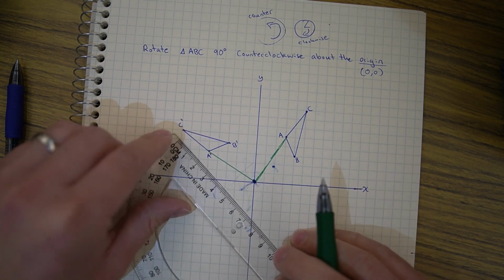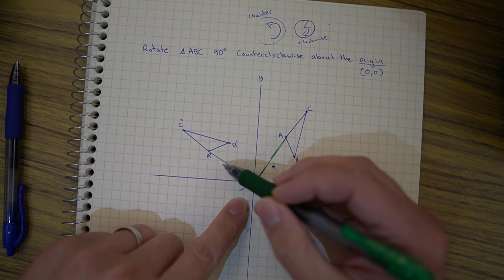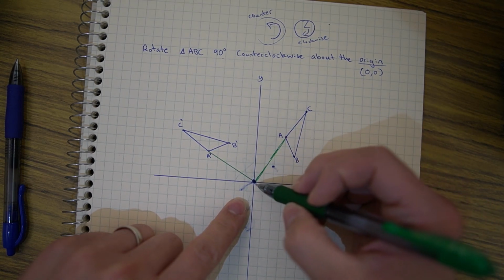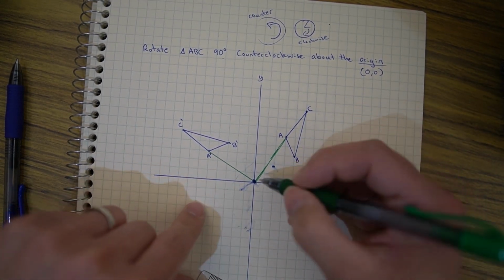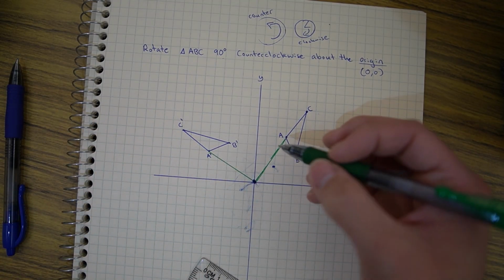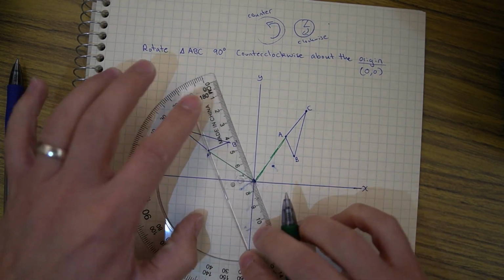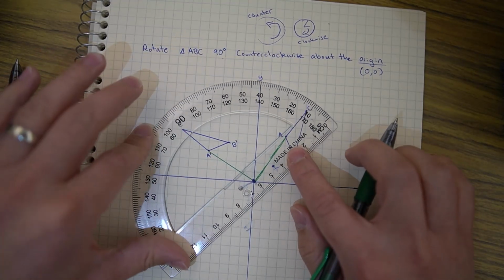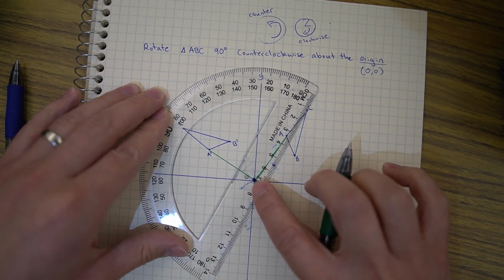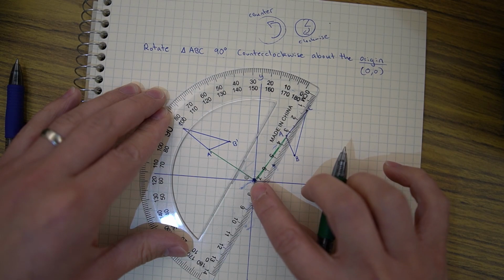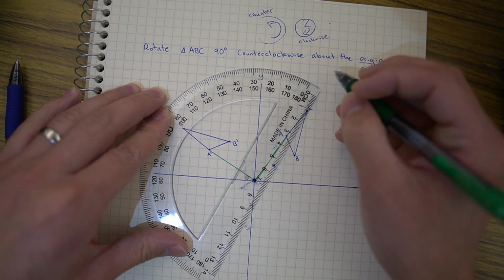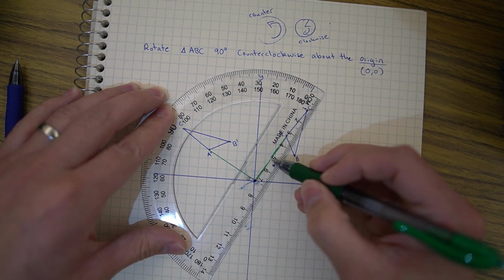The other thing I want you to notice is that these two lines connecting each point and its image with the point I rotated around form a nice square corner. That is a 90-degree angle. In fact, I could use my protractor to measure that angle. I would put the center of my protractor on that point, and then line up the 0 degrees with this line.